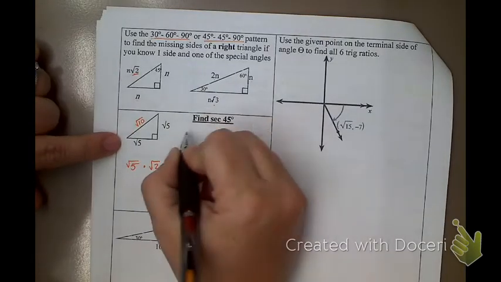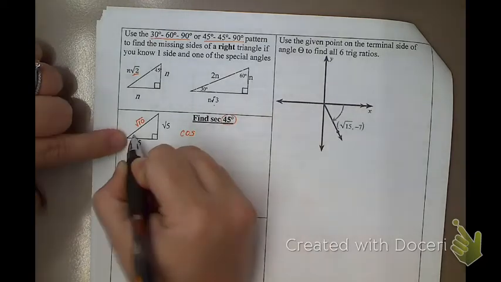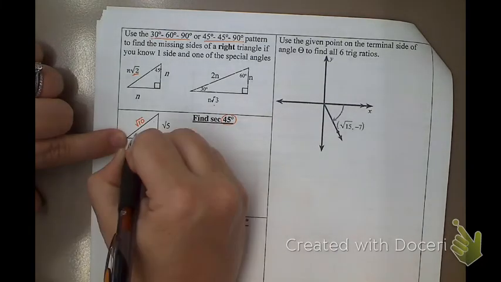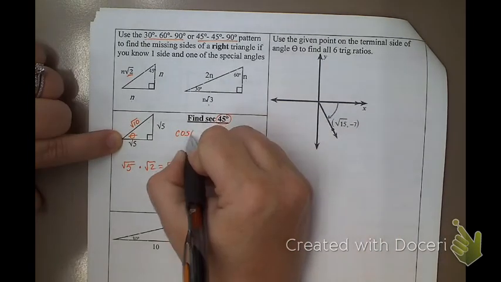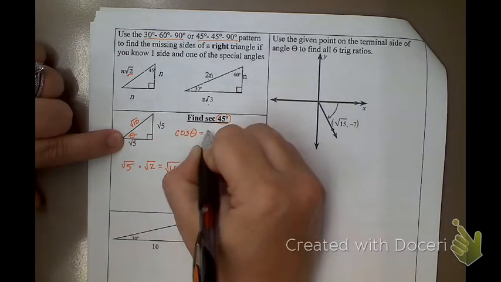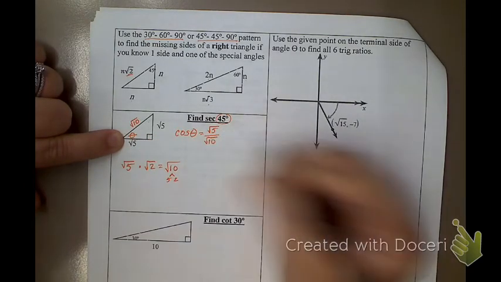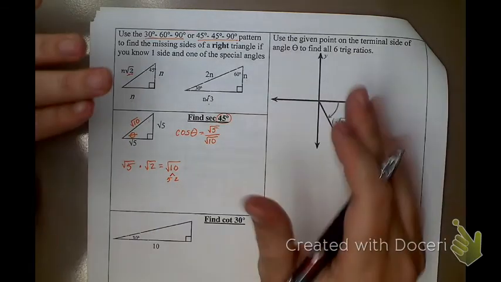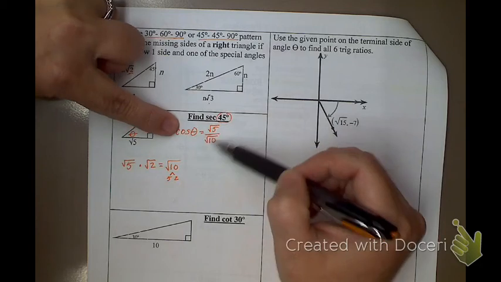So cosine of 45 degrees, which is either of those two because they're both 45, right? So I'm just going to call one of them theta. The cosine of theta is adjacent, which is rad 5, over hypotenuse, which is rad 10. I'm not going to do any simplifying yet because I know that this isn't my answer.